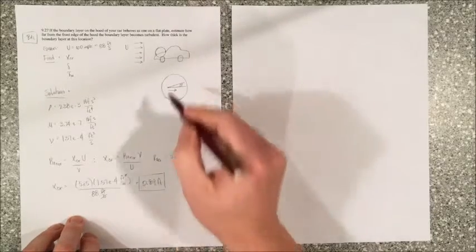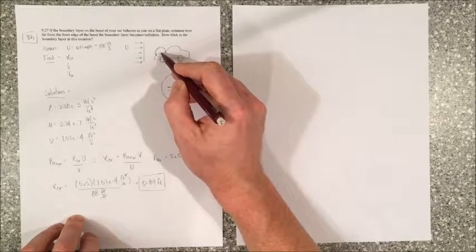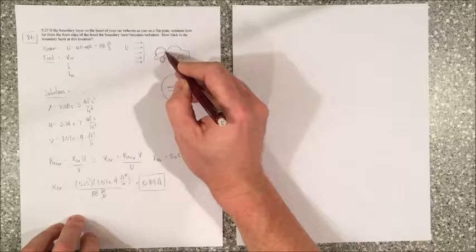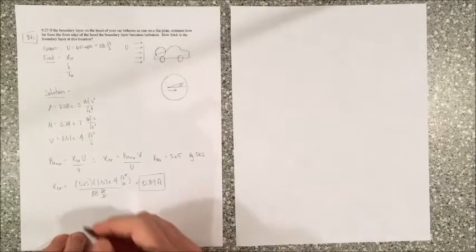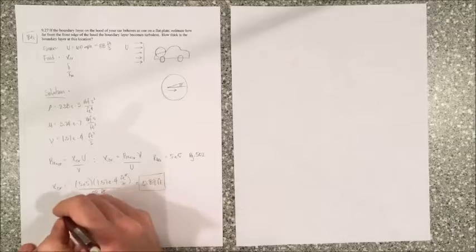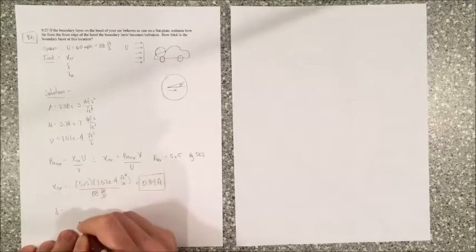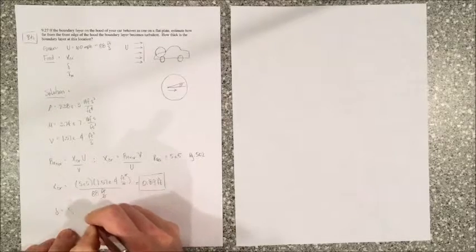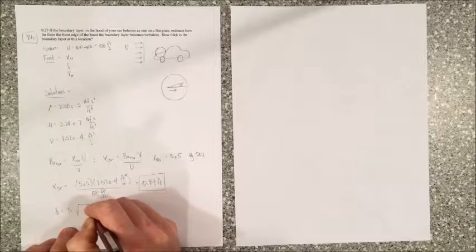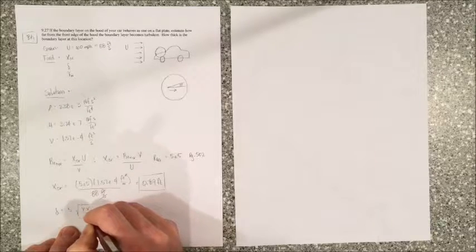So a little less than a foot down the hood, the flow becomes turbulent, which means that the flow over the majority of the hood is turbulent. Next, we'll calculate the boundary layer thickness. And the boundary layer thickness, according to equation 915, is 5 times the square root of nu times x divided by u.